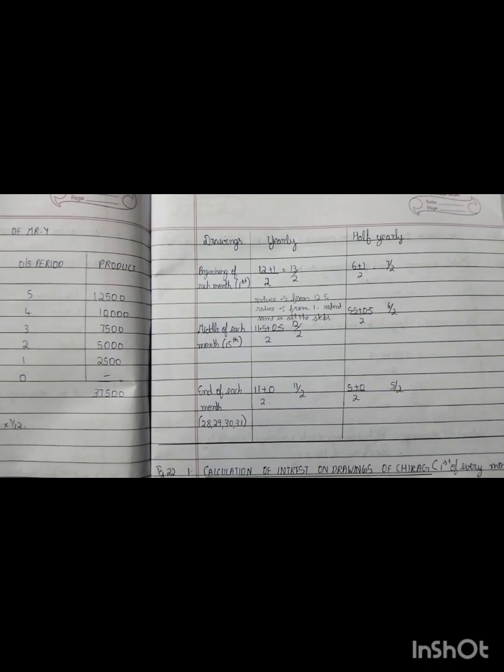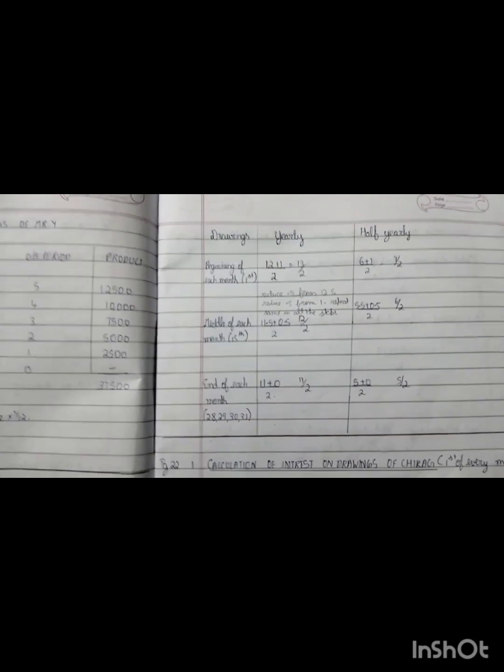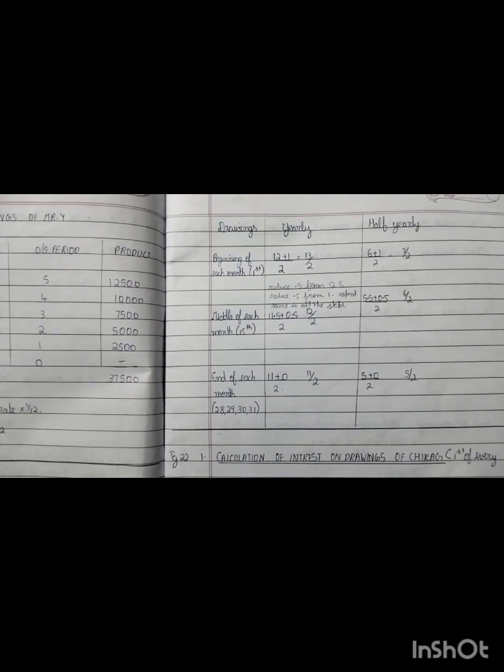So if it's yearly, it's 12 plus 1 by 2. Because 1 year consists of 12 months, so that's 12 plus 1 by 2. So for the mid and for the end of each month, you just reduce 0.5 from both of these numbers. From 12 you reduce 0.5, so you get 11.5, and from 1 you reduce 0.5, so you get 0.5. So 11.5 plus 0.5 divided by 2 is 12 by 2, so that is repeated same for the end of each month. End is always 28, 29, 30, or 31.